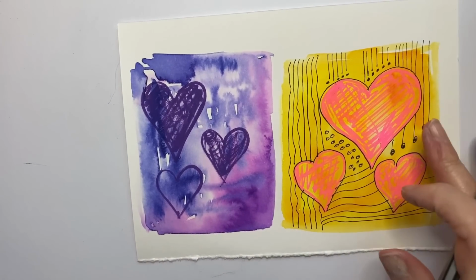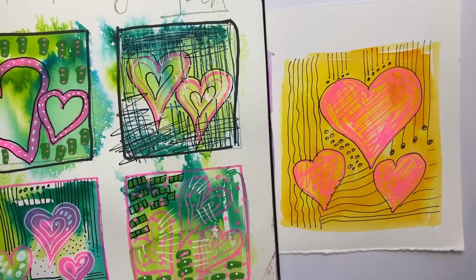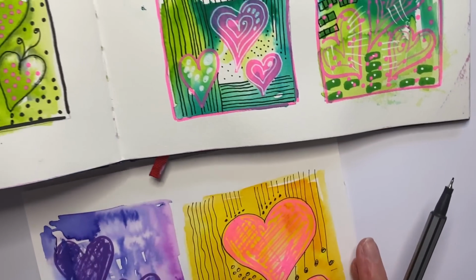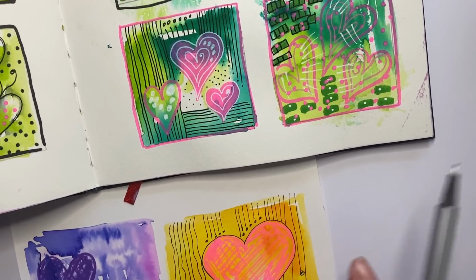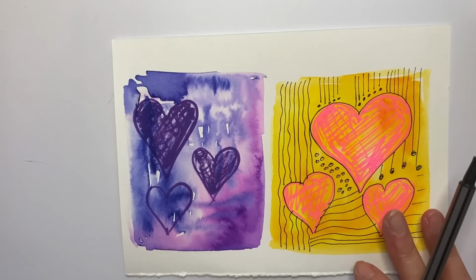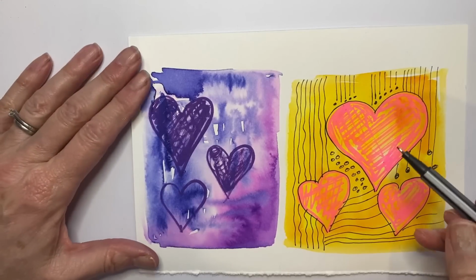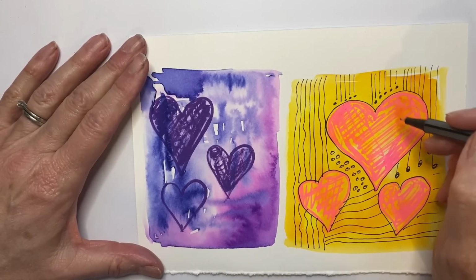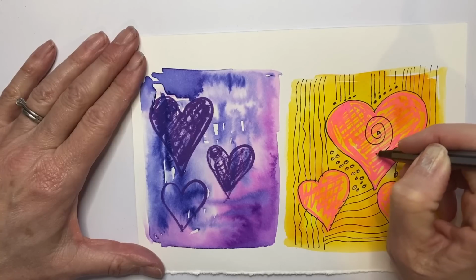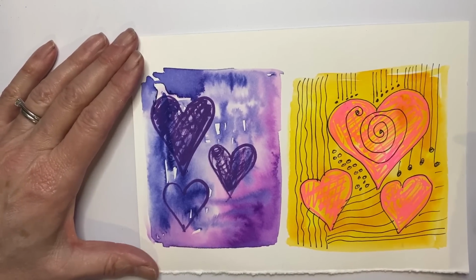So looking at that one, let's go back to the original, which was this one here. And then you can see how I've kind of taken the idea and done something else with it. And I'm going to do a similar sort of thing with this one, but again, thinking about, I wonder what else I could do. I've just had another idea on this one. I liked the spiral. Let's just put a little spiral in that one.